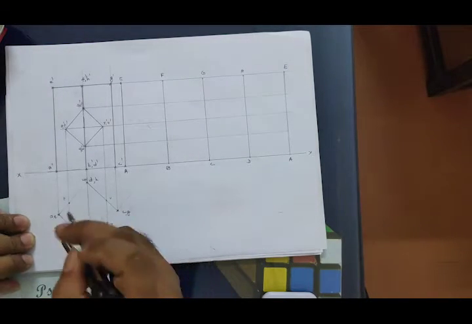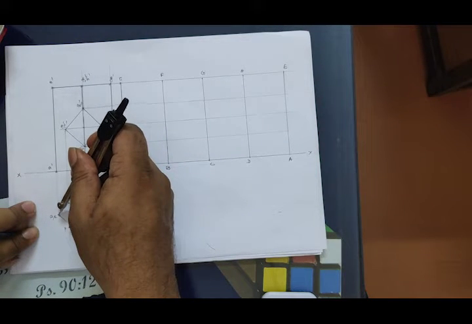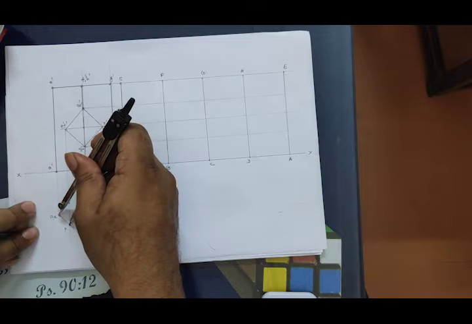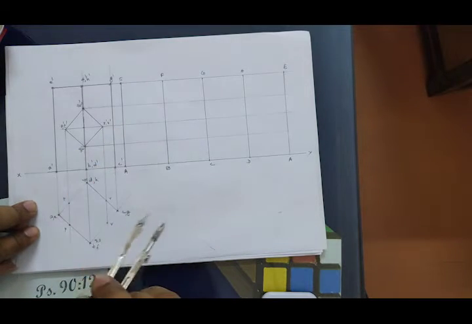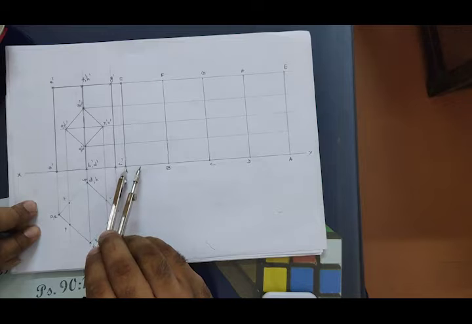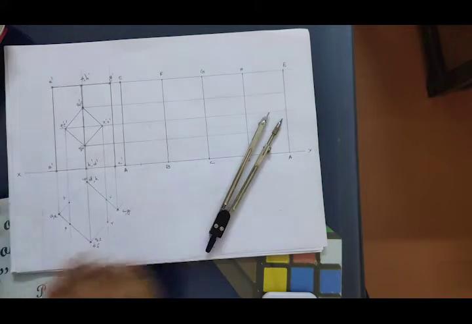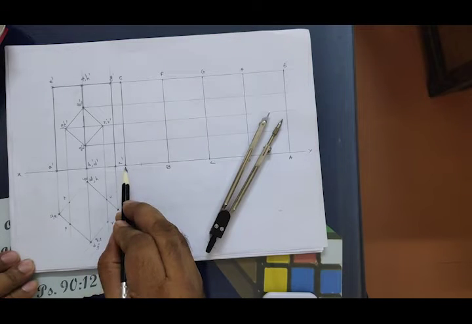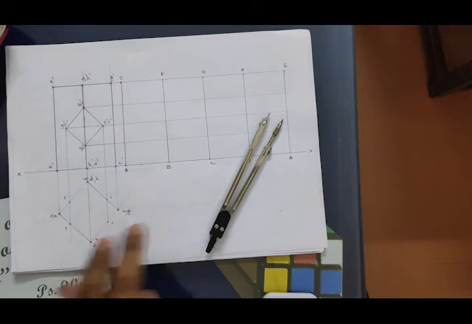Taking the compass and taking this distance, that is point P is this much distance away from point A. Take this distance in your compass and with A as center intersect here, and you see this distance and this distance are the same.